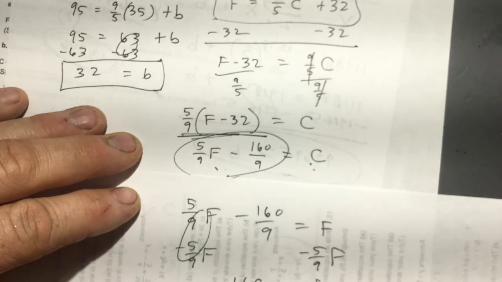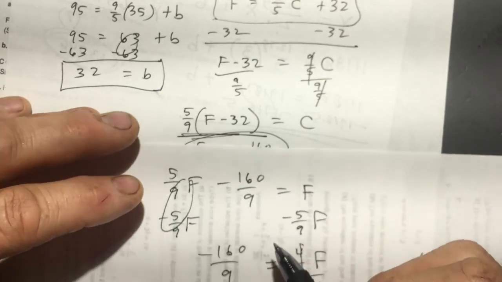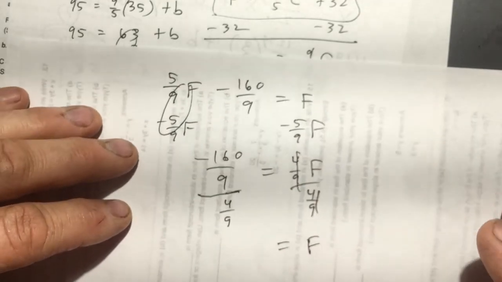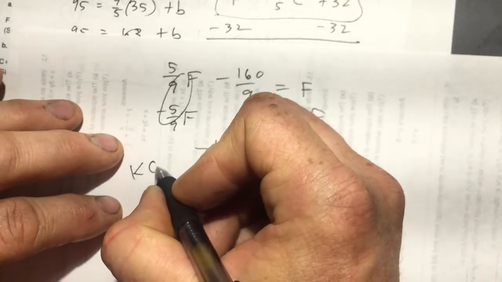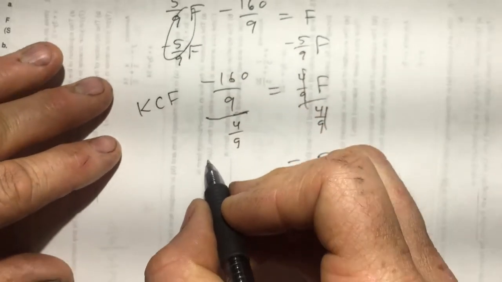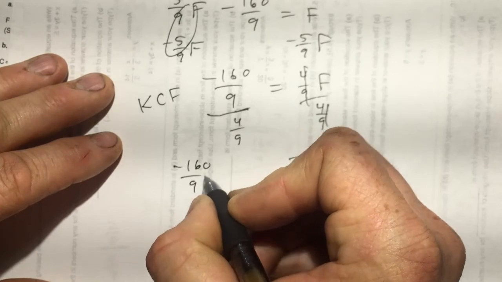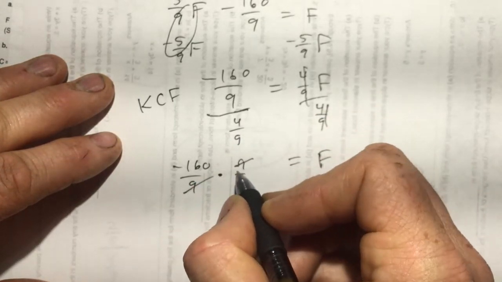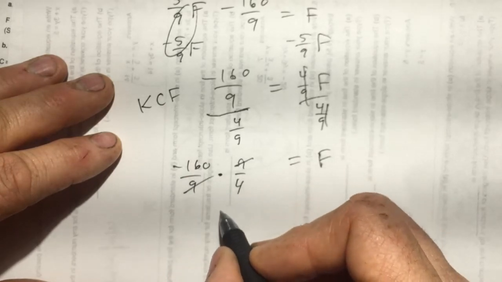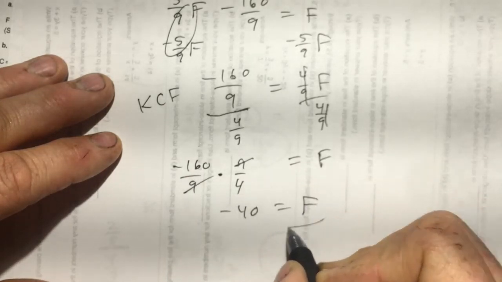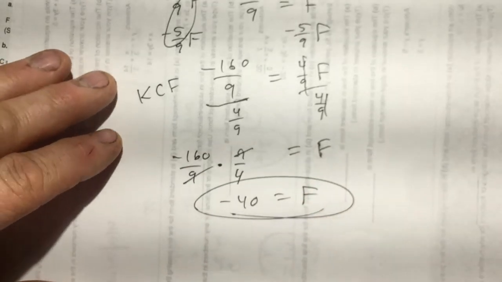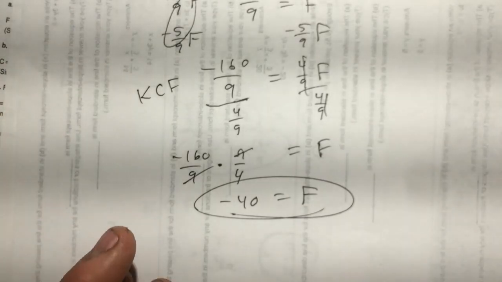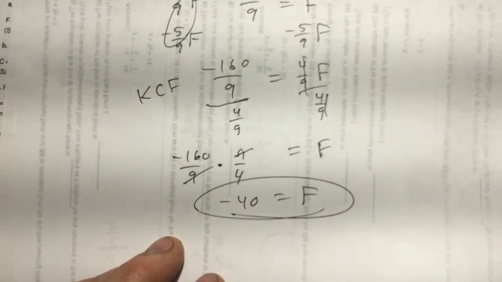And then this will cancel off, so F would equal, all right, so I'm going to do my keep, change, flip thing. So I'm going to keep the top one here, negative 160 over 9, change to multiply, and we'll flip this over here. These will cancel, and then this will be negative 40. So at negative 40 degrees Fahrenheit, that's negative 40 degrees Celsius. So they're both equal there.